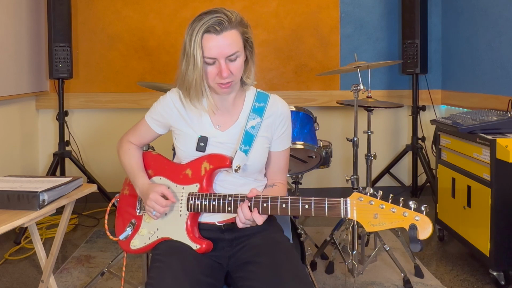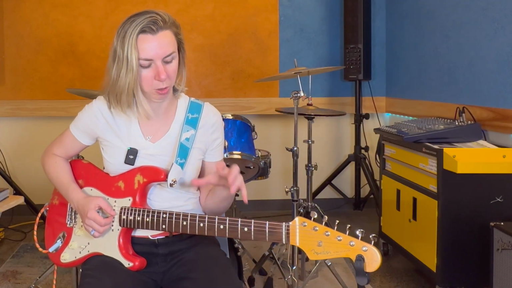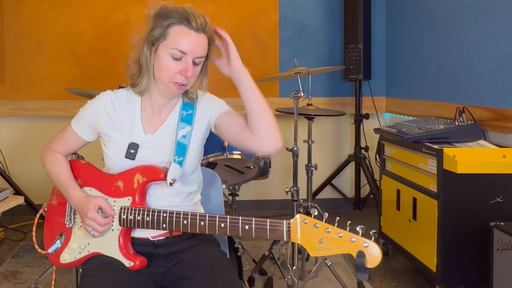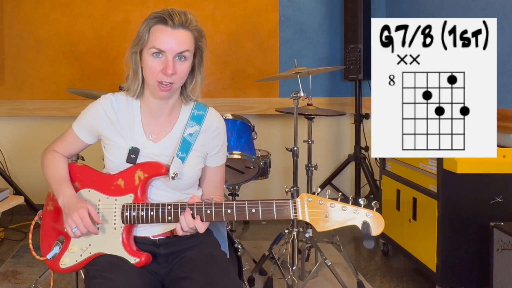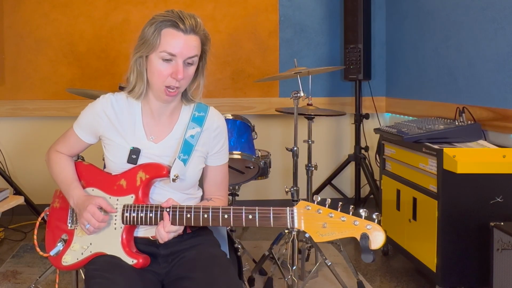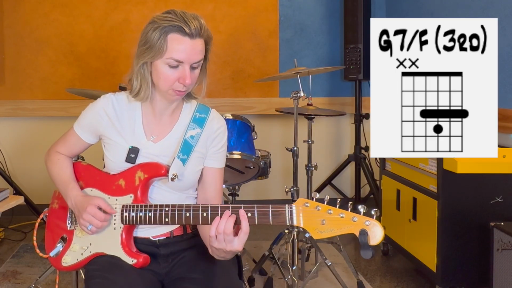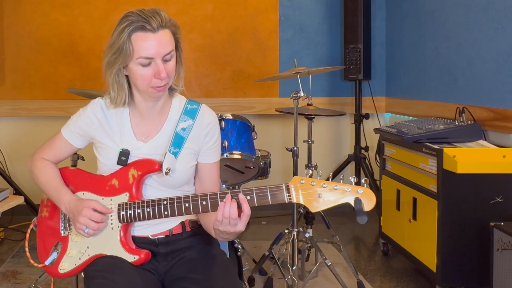But for what we were talking about last time, these inversions, we already have a 7th in there because they are dominant 7s. So everything we're going to play today is an extension. Let's start with a quick review of those chords. We've got G dominant 7 in root position. First inversion puts the 3rd, which in our case is B, on the bottom. Second inversion puts the 5th, in our case D, on the bottom. And third inversion puts F, which is the flat 7, on the bottom.